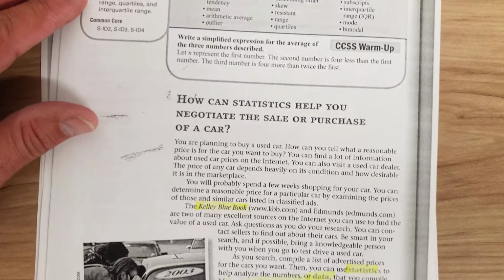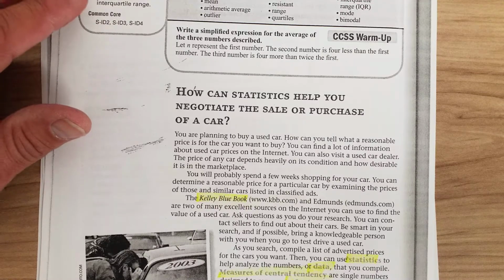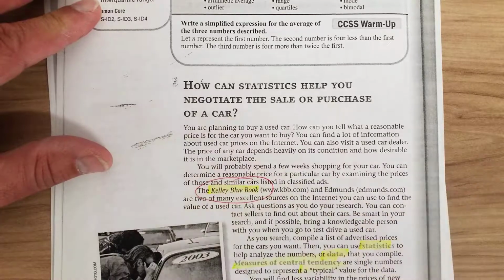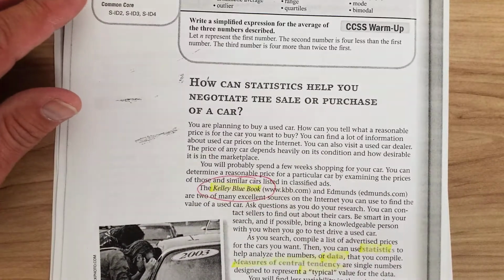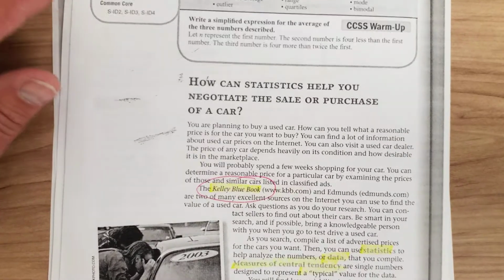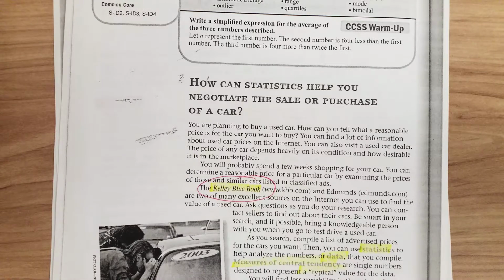But first of all, a good source for the value of a used car or used truck or used any kind of vehicle is a Kelley Blue Book. The Kelley Blue Book, you can find it online, kbb.com. That will give you the values of different vehicles based on the condition that they're in. When you go to purchase vehicles, the value is really going to be dependent on the year of the vehicle, how many miles it's been driven, what kind of shape it's in, things like that.